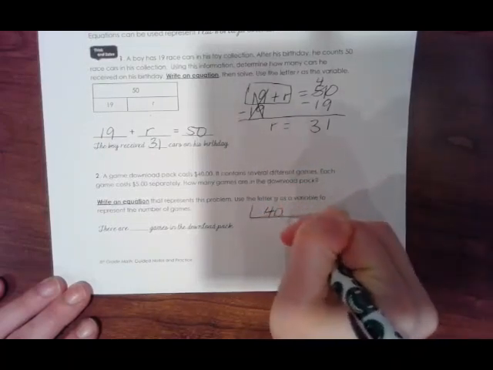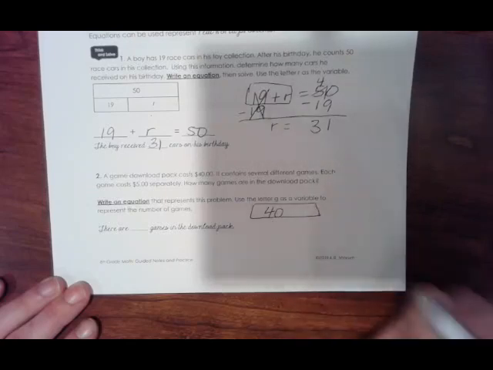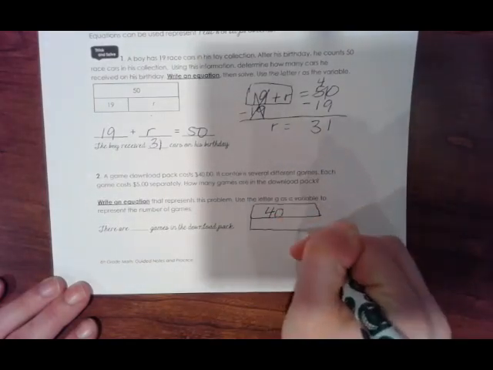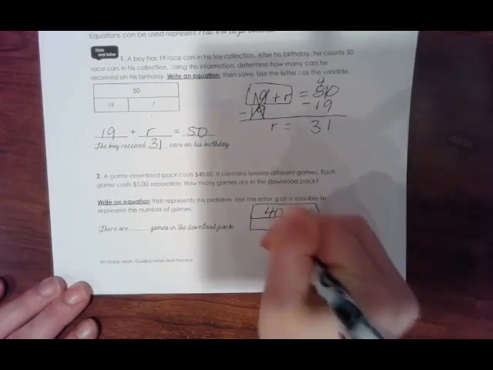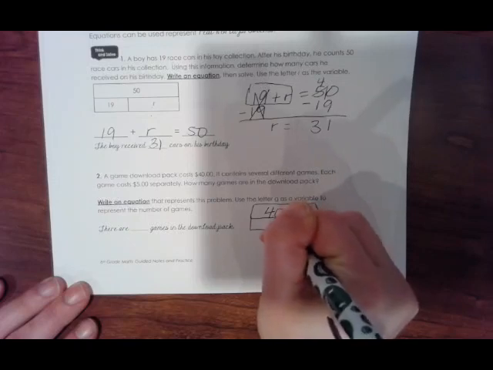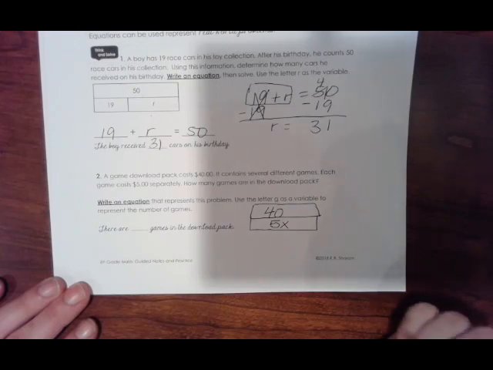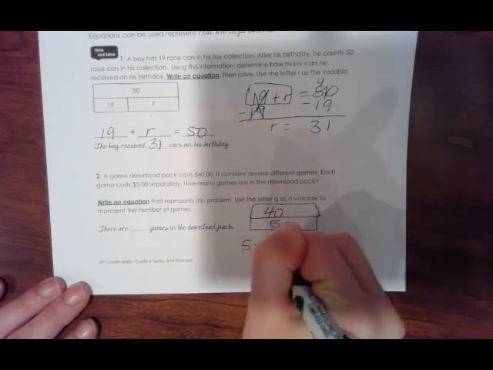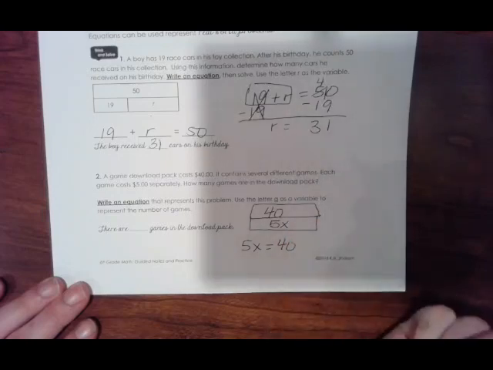Okay, so I'm going to make this my big bar here. And I know that each game is $5 separately. So each game is 5, and we don't know how many games he bought, but each game costs $5. So how do I do this? 5x equals 40. I guess I should have used g as my variable, but that's okay.